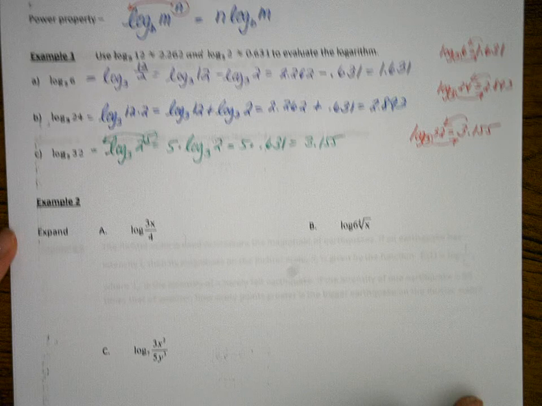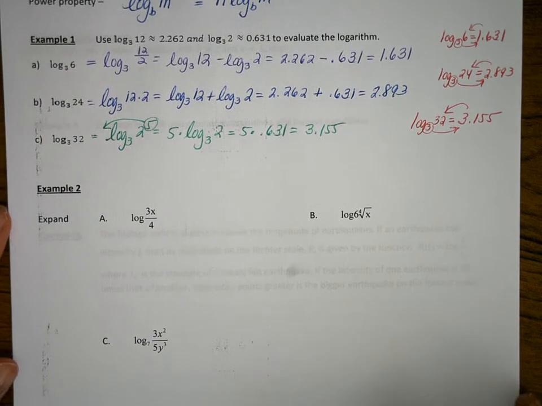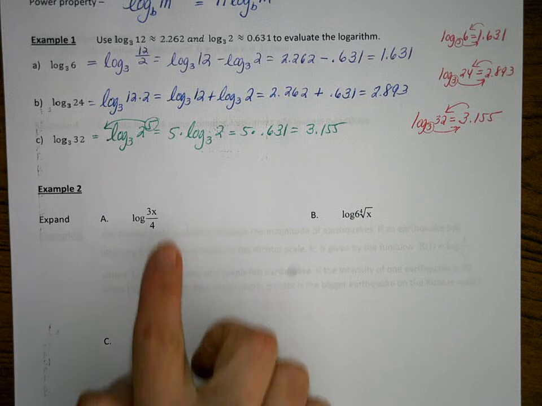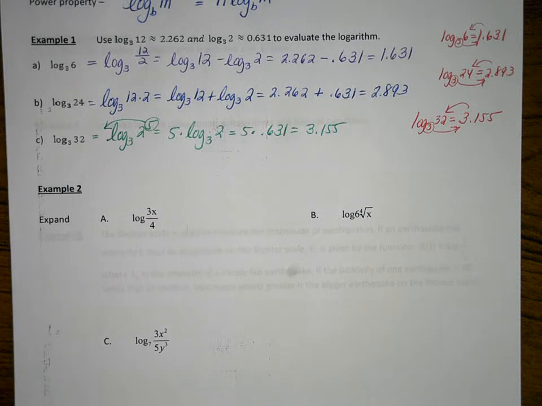All right, another way to use these properties is to do something called expanding our logarithm. Sometimes our logarithms become a whole lot more manageable if we can break them down into smaller pieces, into the smaller components. So if I have the log of 3x over 4, what is the first thing that you see inside of that log? Yep, there is no base written, so we are definitely in base 10. Perfect. What else do we see?